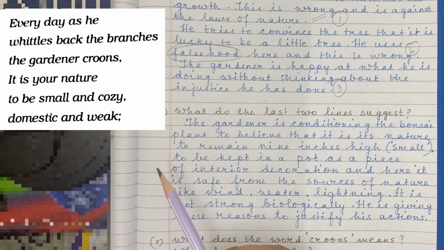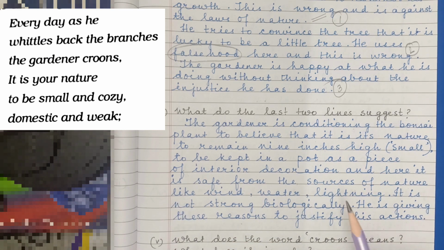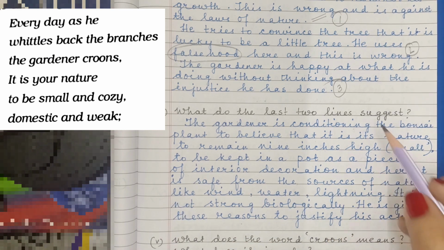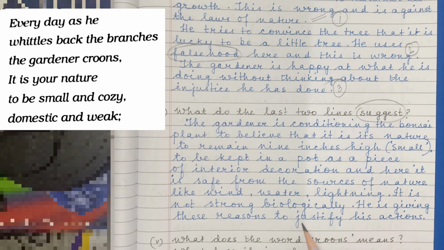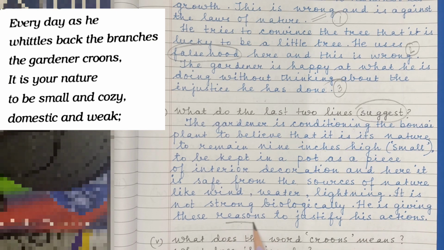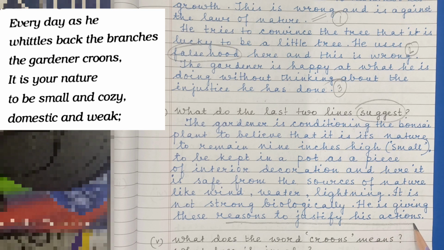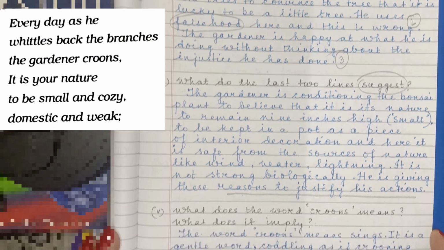Read the last lines and you will understand the explanation. So, what do the lines suggest? He is giving reasons to justify his actions. The critical analysis.